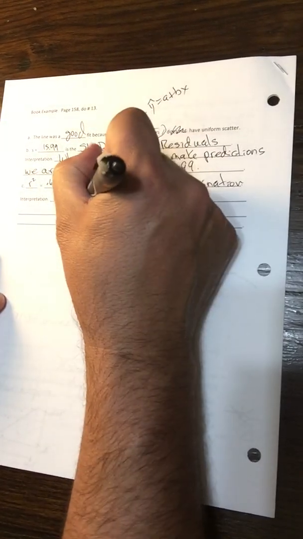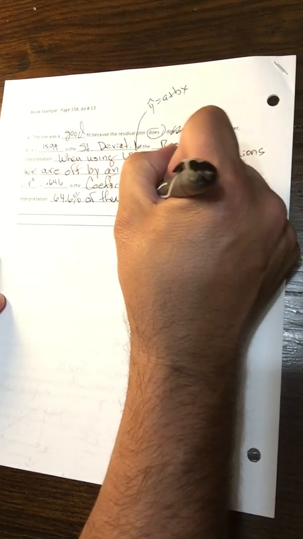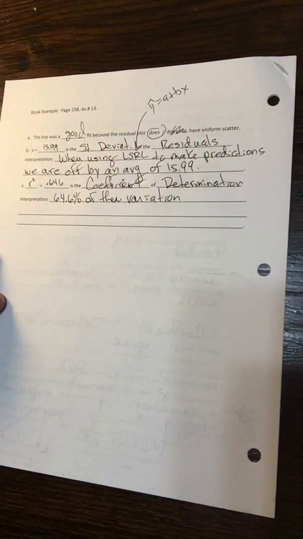64.6% of the variation. Now in the definition it said of the Y variable, right? But this should be about percent of grass burnt. I think it's something like that. I closed the book, but it had something to do with grass burnt.